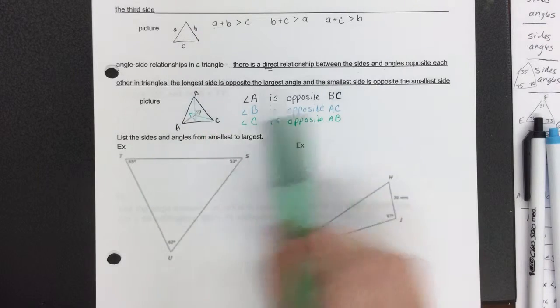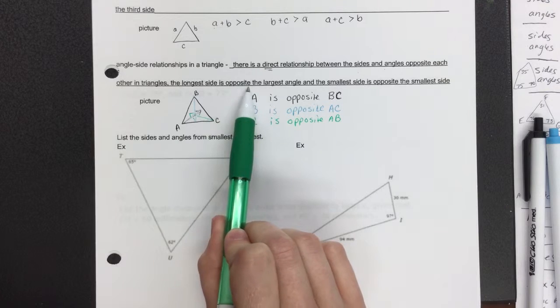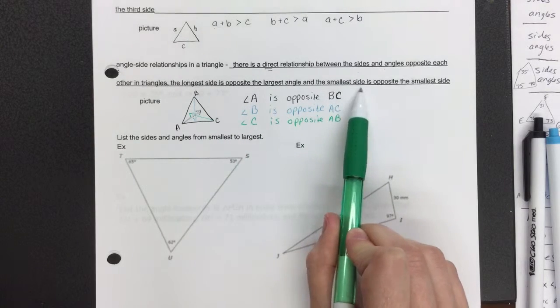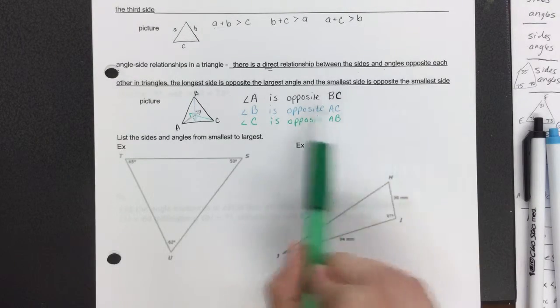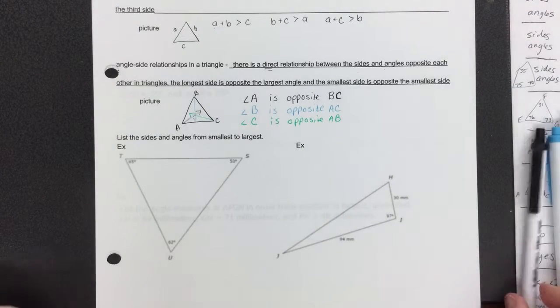So in addition to them being opposite of each other, the longest side is going to be opposite from the largest angle. And the smallest side is going to be opposite the smallest angle. So the one that's in the middle is opposite from the angle measure that's in the middle and the side length that's in the middle.